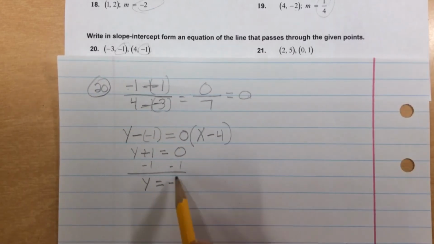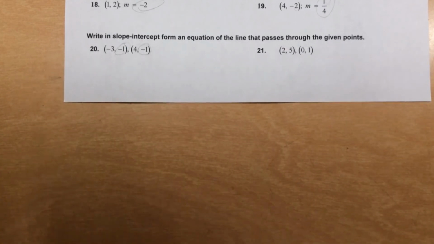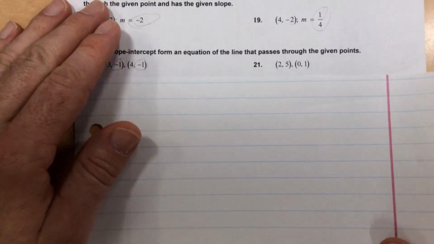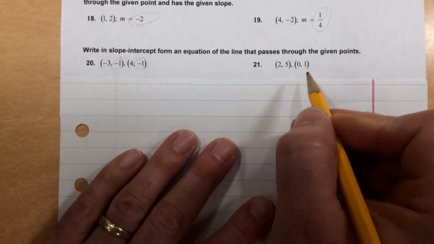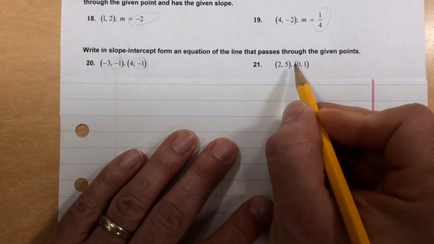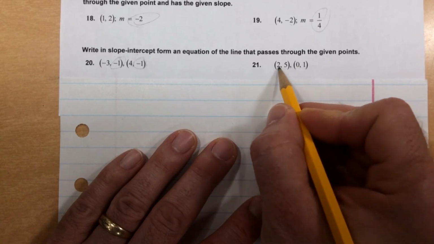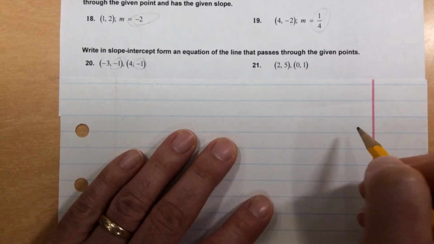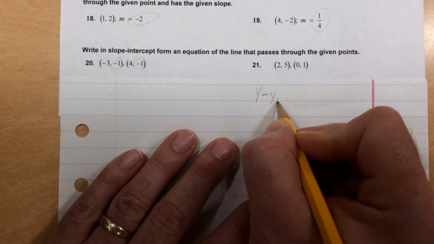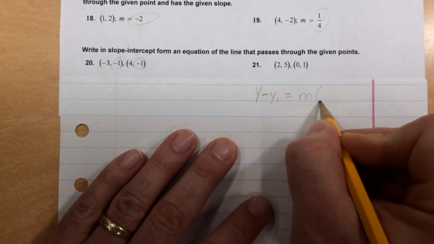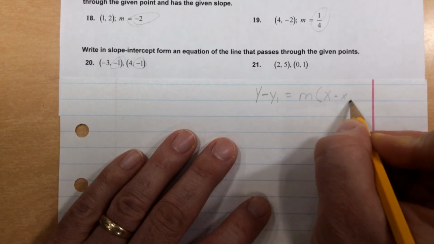Last one. So here's the answer to that one. Last one. You have to find the slope. I'm going to let you do that. Remember, it'll be 1 minus 5 on the top, 0 minus 2 on the bottom. Then you'll put this in y minus y1 equals slope times x minus x1.